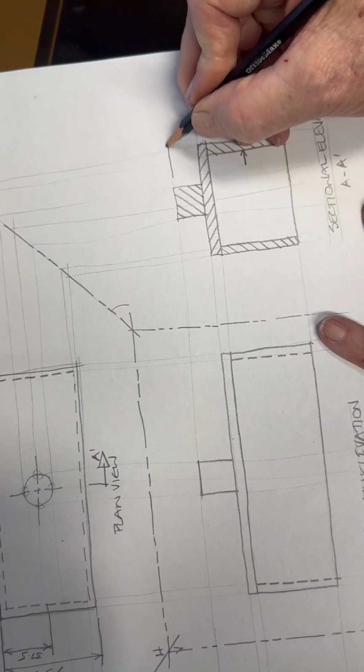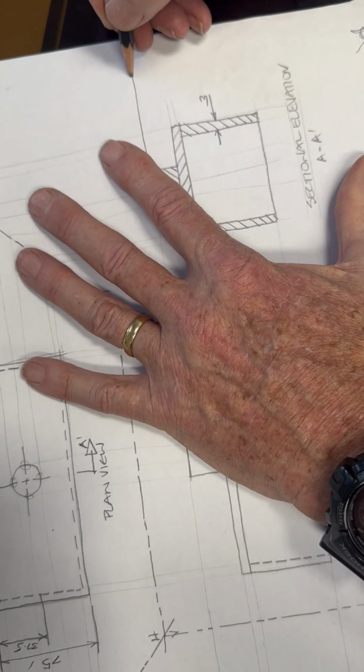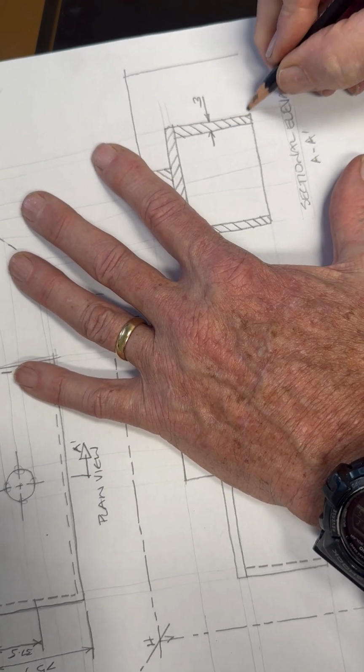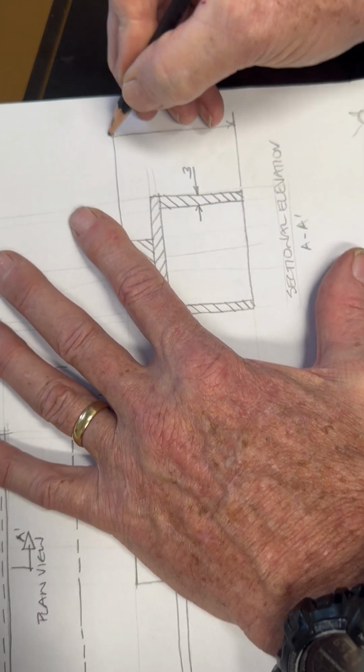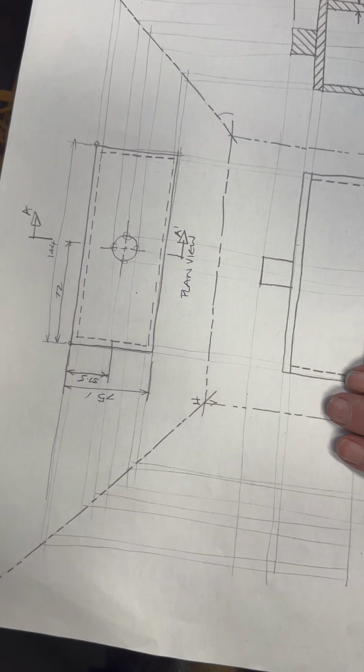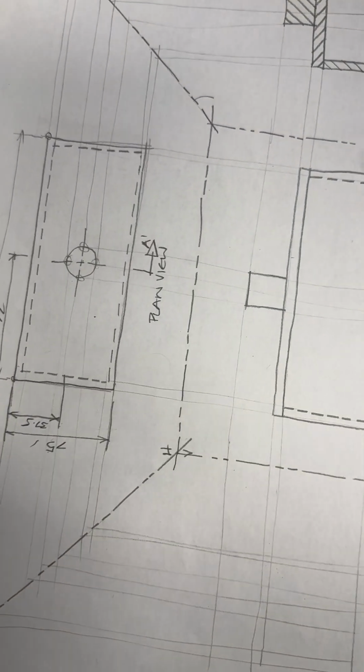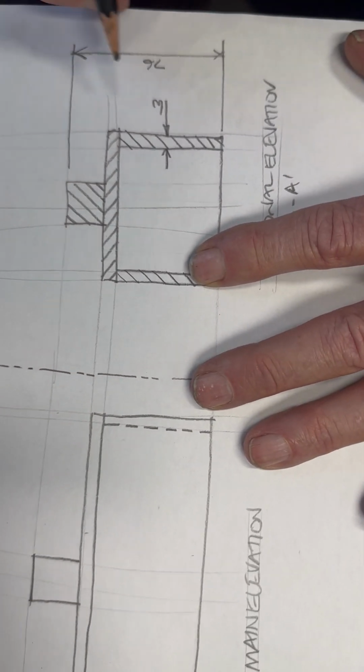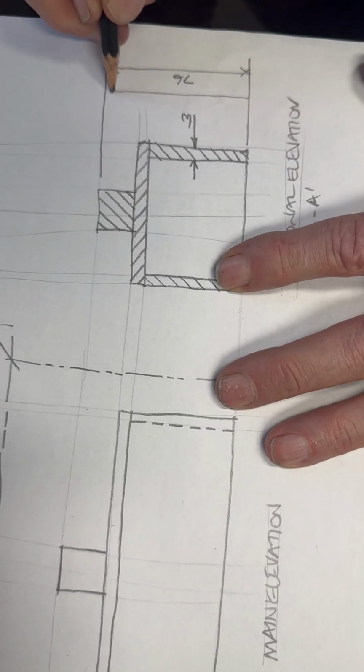I could show my total height here. And that total height is 76 millimeters. I'm going to put another level of dimensioning in.